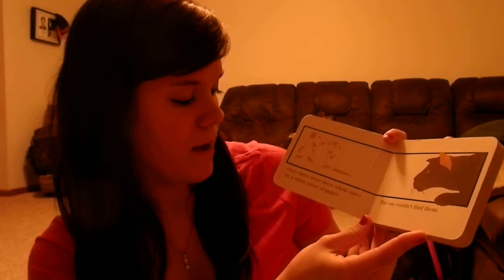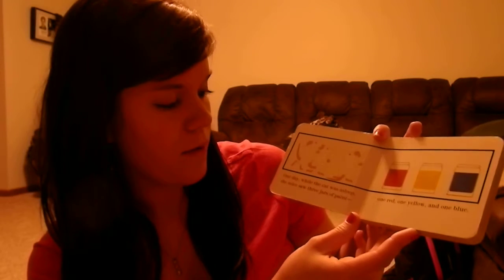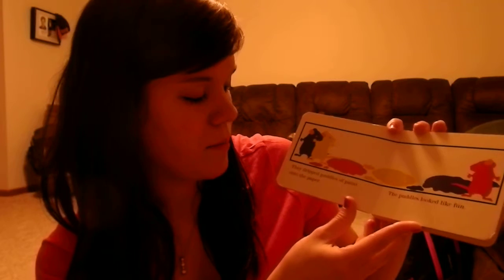Once there were 3 white mice on a white piece of paper. The cat could not find them. One day, while the cat was asleep, the mice saw 3 jars of paint, 1 red, 1 yellow, and 1 blue. They thought it was mouse paint. They climbed right in. Then 1 was red, 1 was yellow, and 1 was blue. They dripped puddles of paint onto the paper. The puddles looked like fun.